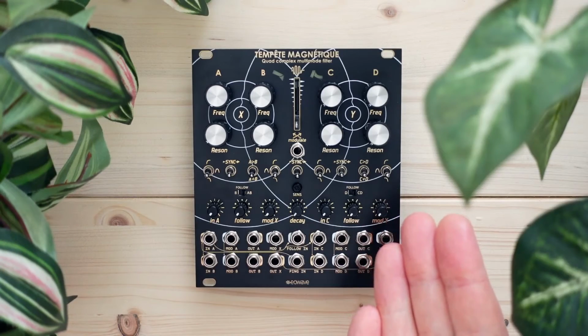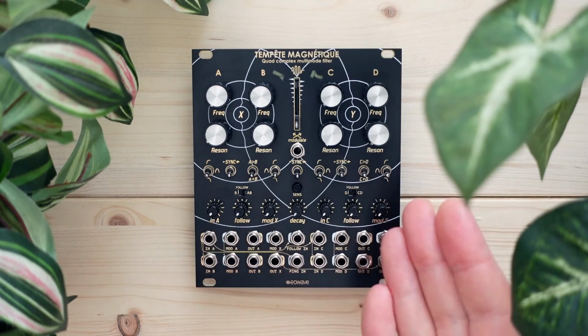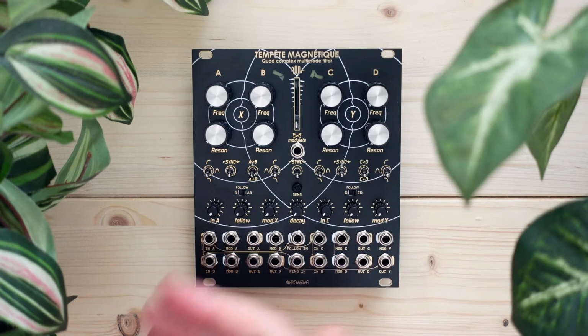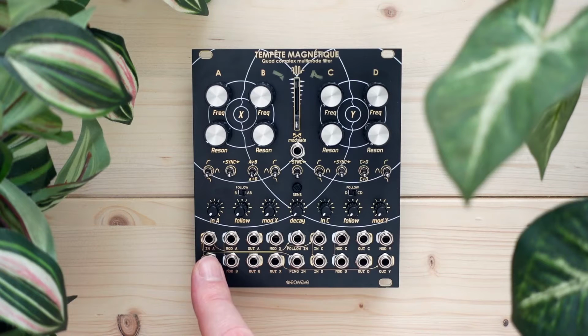And we're not done yet, because there are a couple of special features. The first one is a built-in envelope follower. This circuit has its own input if you want to use an external signal, but the input is normaled to the first input of A.